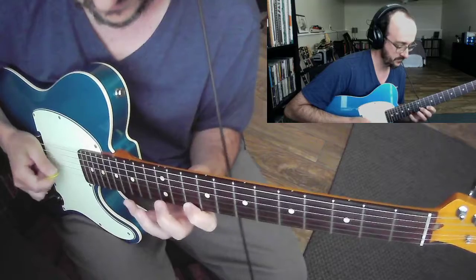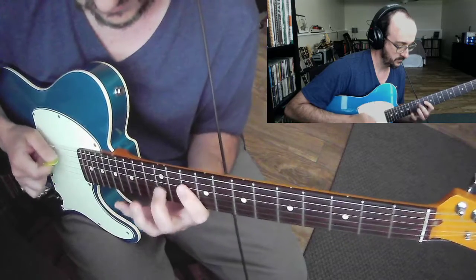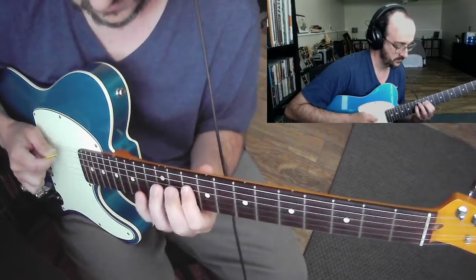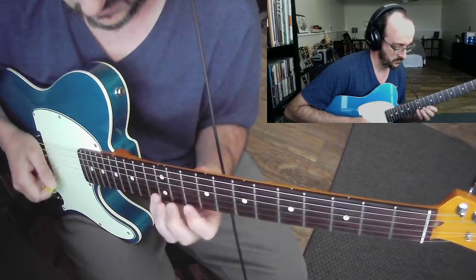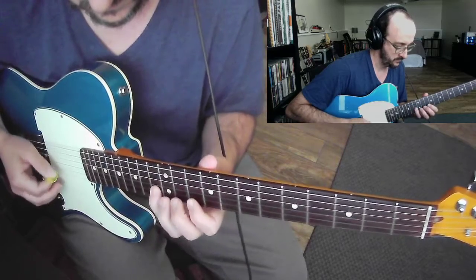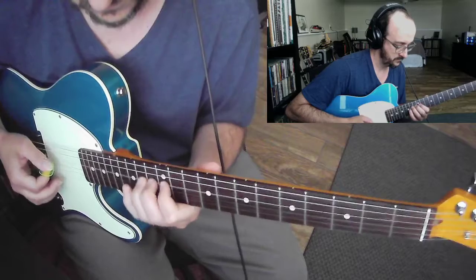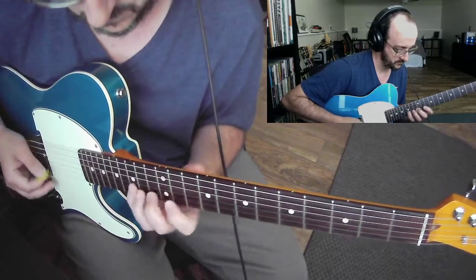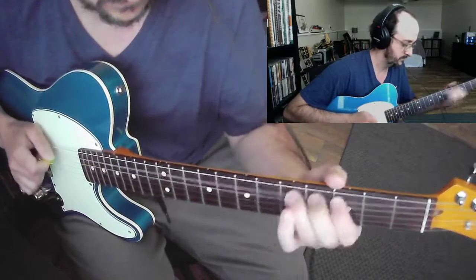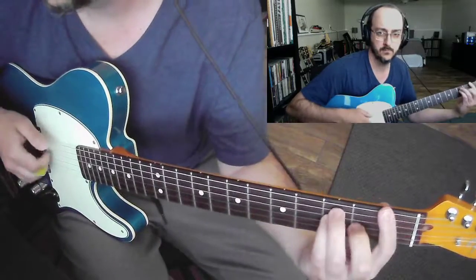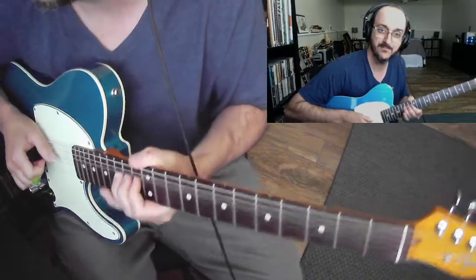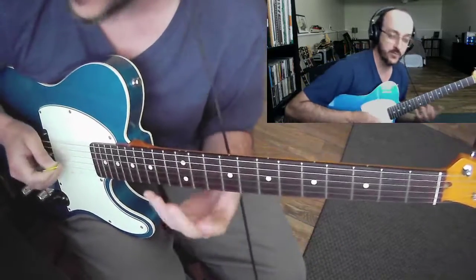That's repeated. So you can do some of those cool 3-note per string legato lines.